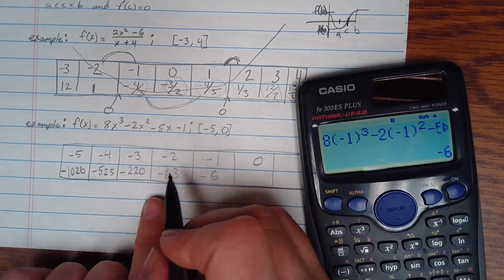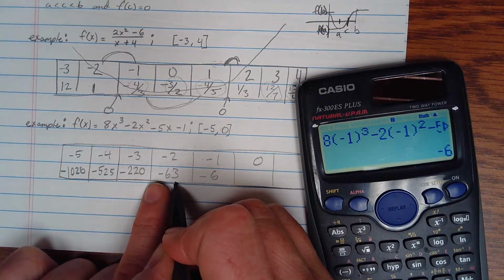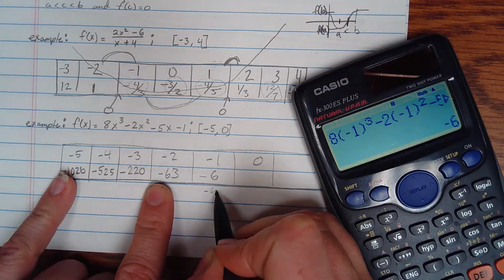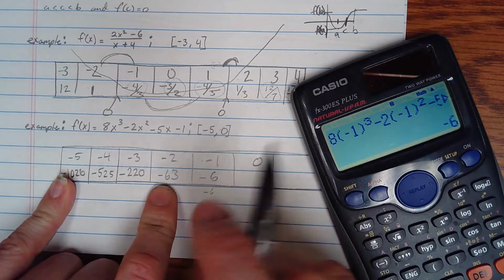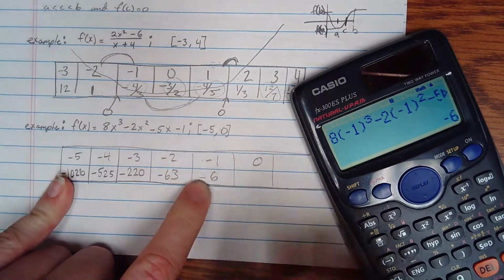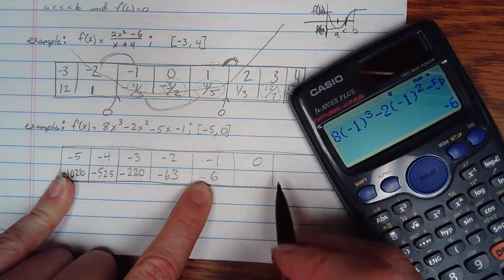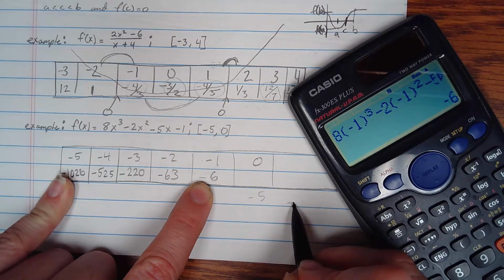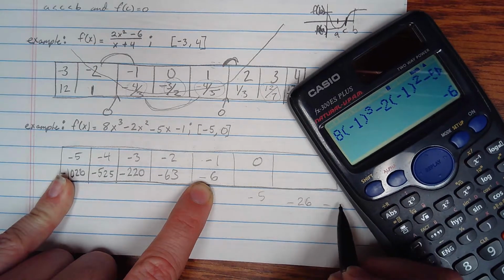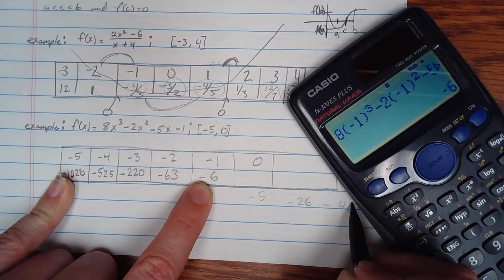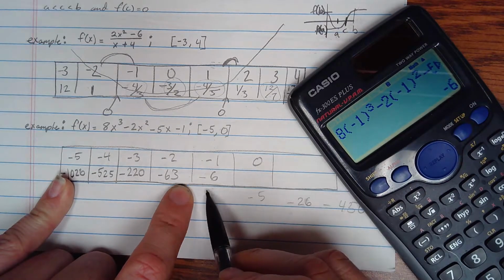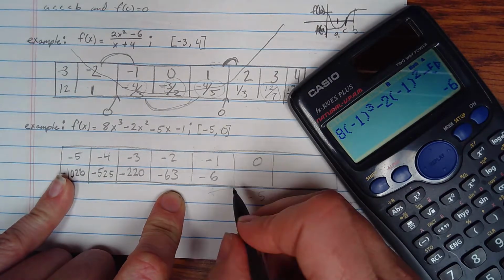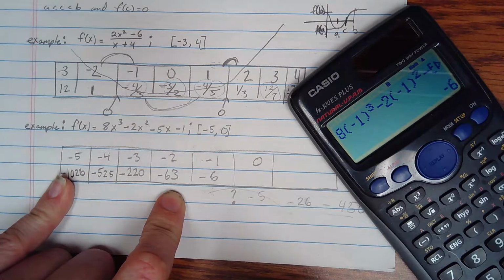Now, if all of a sudden I hit negative 63, and then over here I got negative 60, well, no, you'd expect it closer to 0. So if I had negative 6, and then I got negative 5, negative 26, negative 450, this might mean that there's a curve there, and it might have hit a 0 there. And so that would have put a question mark in my mind.